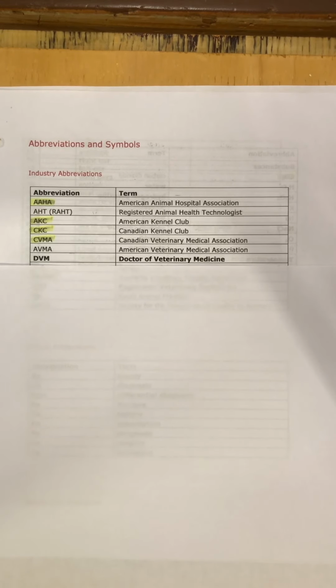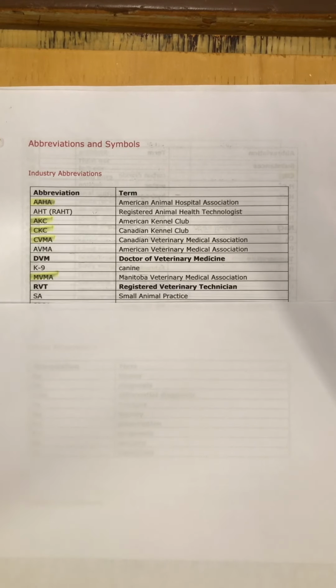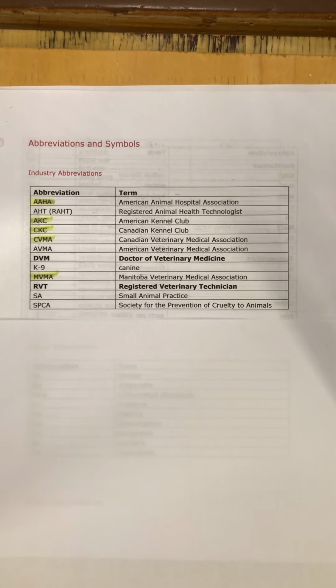DVM stands for Doctor of Veterinary Medicine, so that's basically your veterinarian. This is a bit of a silly abbreviation, but K9 stands for canine, which is dog. Then skipping down to the bottom here, we have SA, which stands for small animal practice. You might see LA for large animal practice, and MA, which is mixed animal practice, so small and large.